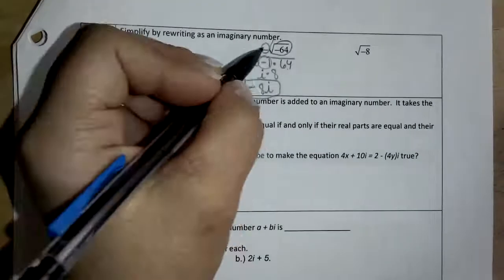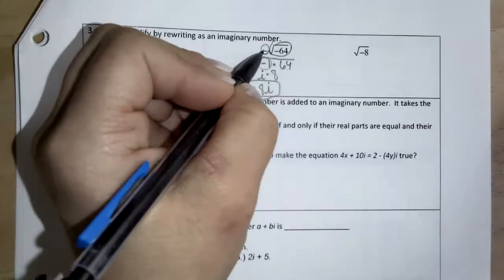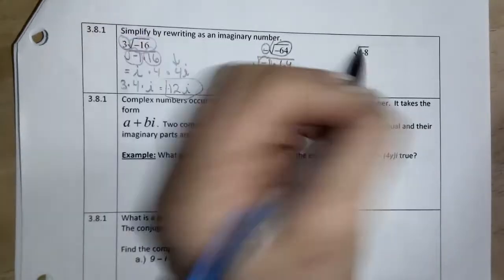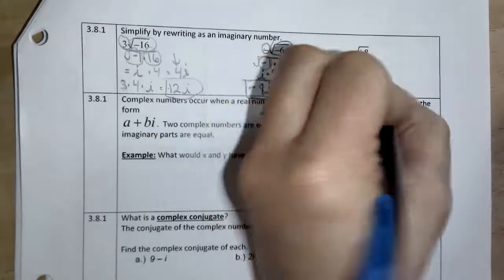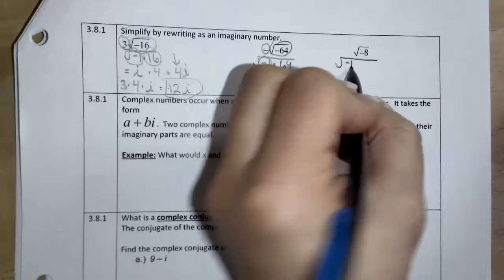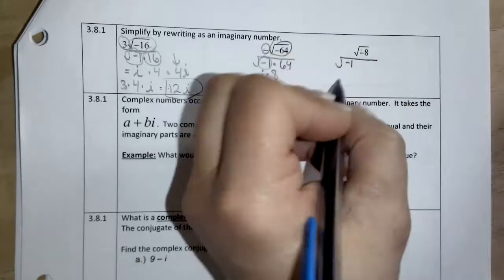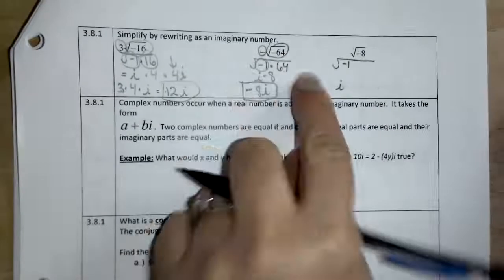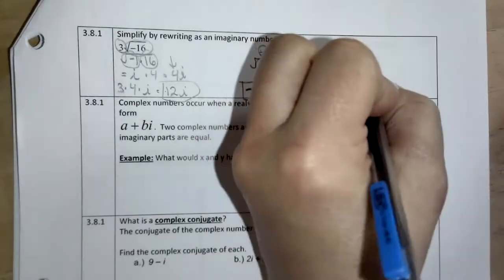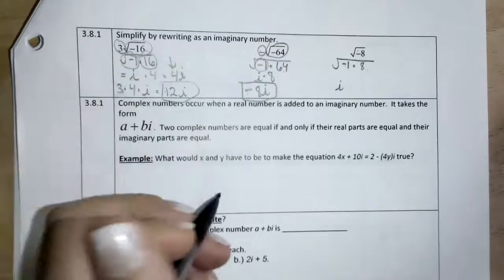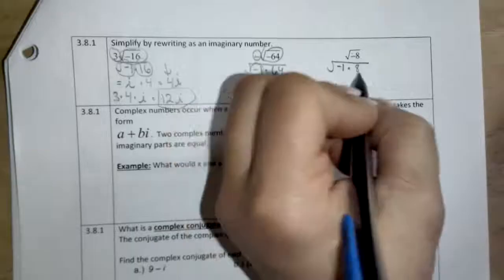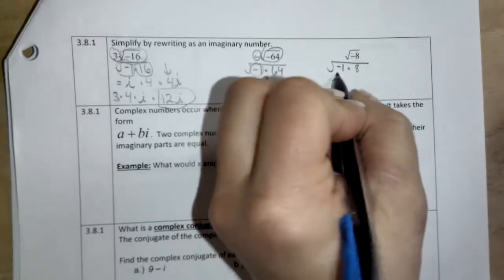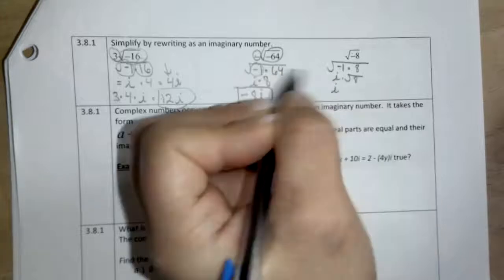Whatever's outside the square root sign stays the same. Square root of -8, and you don't have to show me every single step. If it's a negative there, you can just say, oh, I know that's going to be an i. I'm just showing you why it works this way. -1 times +8 gives us -8. So that's going to be i times the square root of 8.